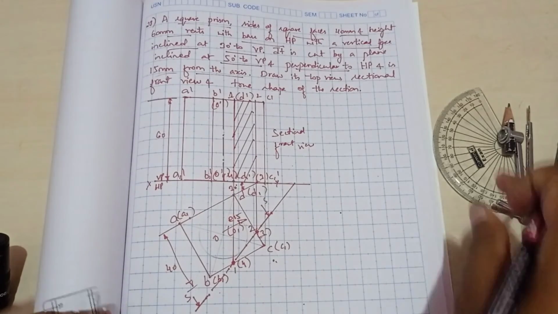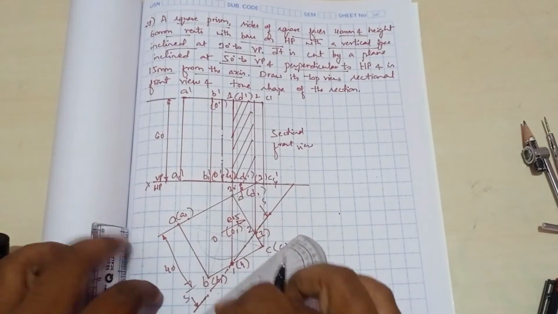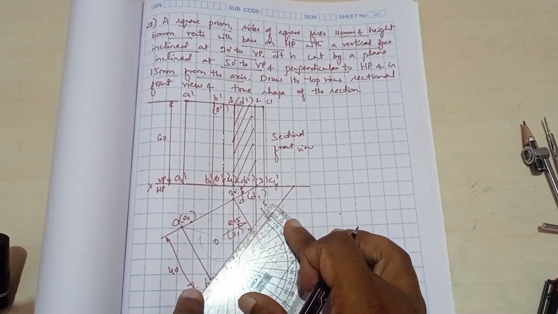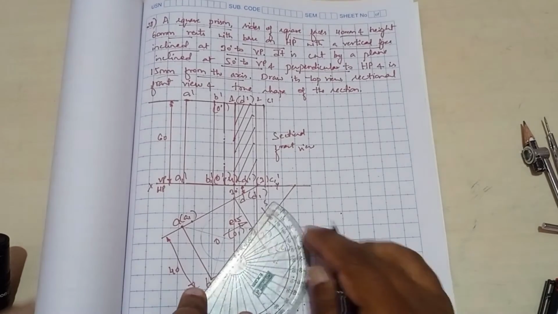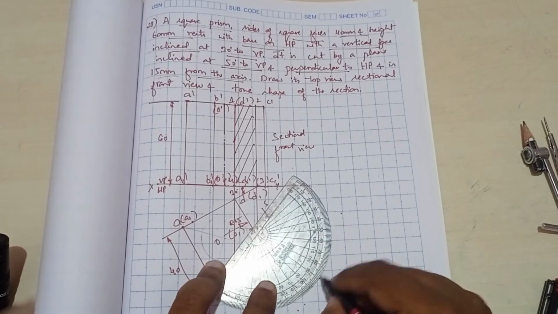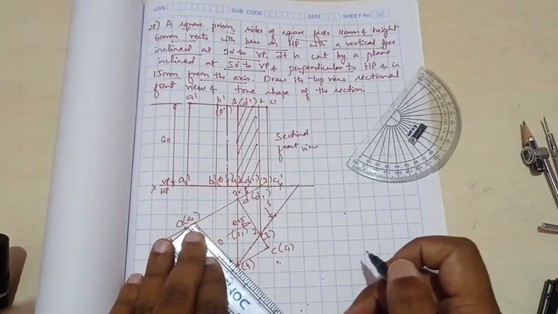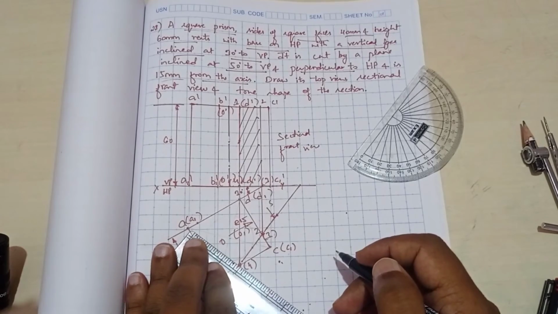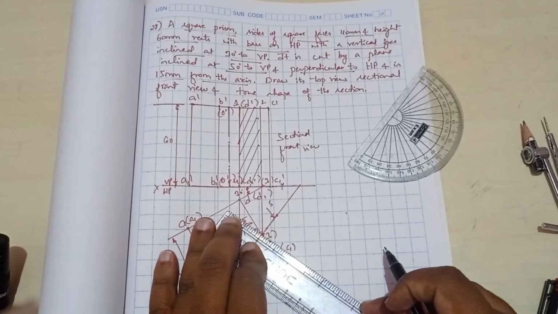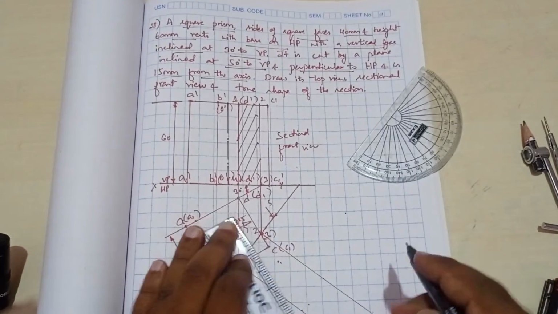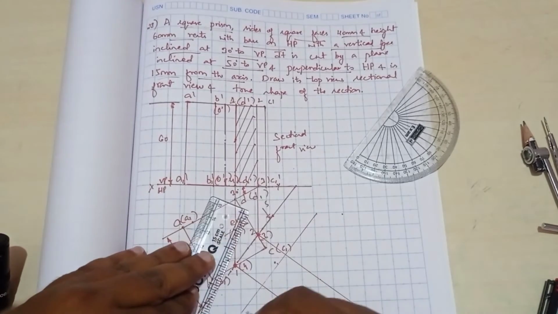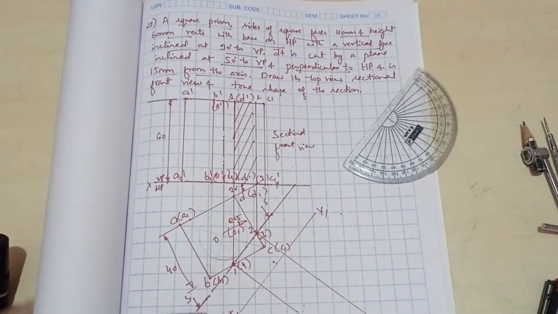Now using the protractor we are going to mark the 90 degree points. Parallel to the section plane, I'm going to draw another x1 y1 line.